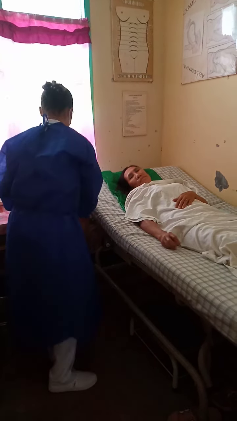So, in washing the face of the patient, I will create a mitten with this washcloth and put it in the basin. First, I will wash the eyes of the patient from the inner corner to the outer. So first is the left side and then the right side.